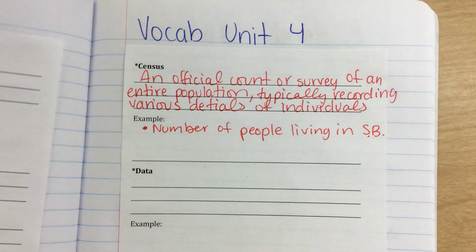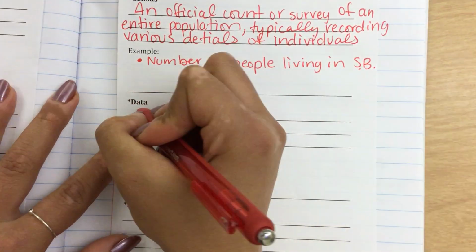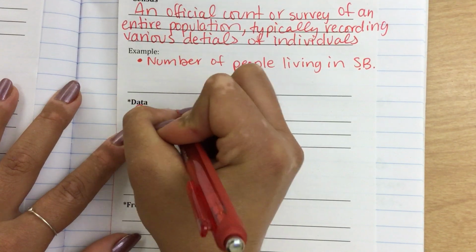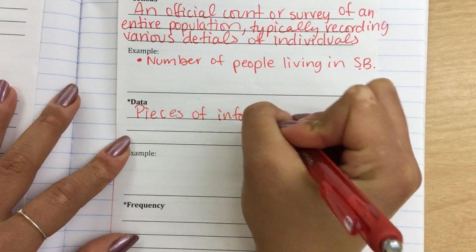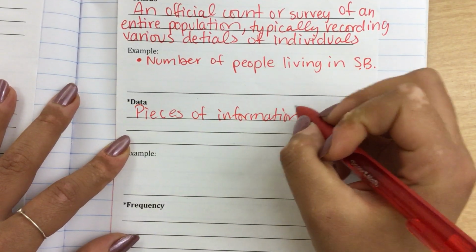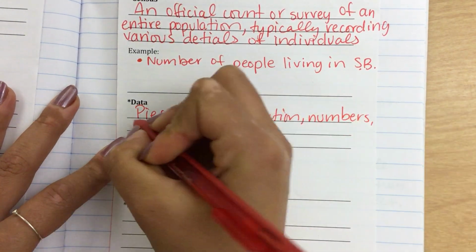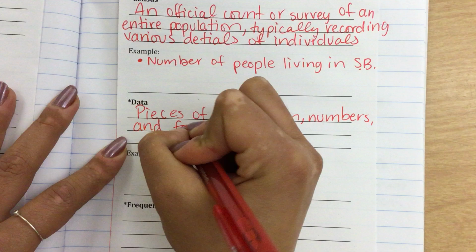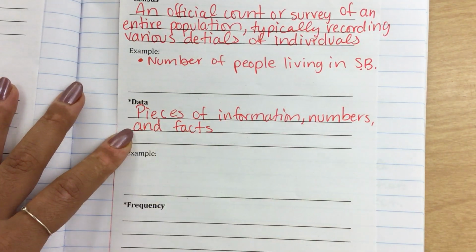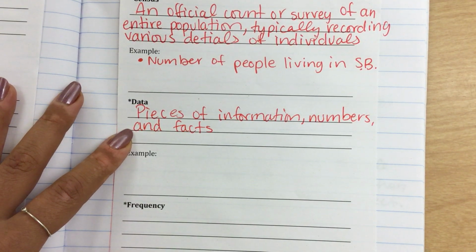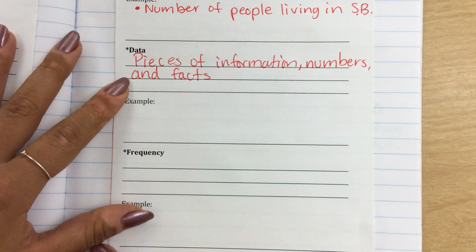So that's for census, and then we have our data. That is our second word, and this is pieces of information, numbers and facts. So yesterday you guys collected data because you got information from your classmates and you organized it into a frequency table afterwards.